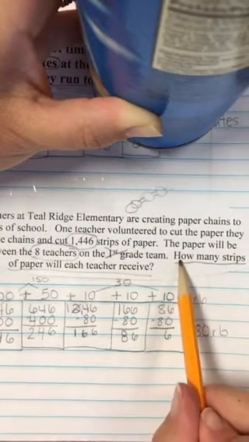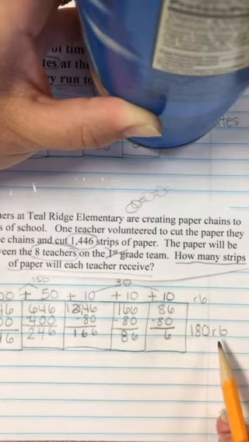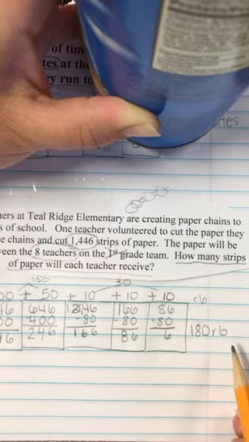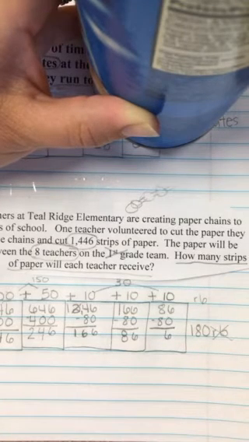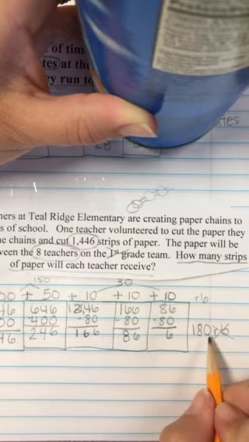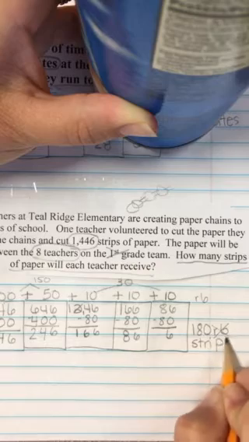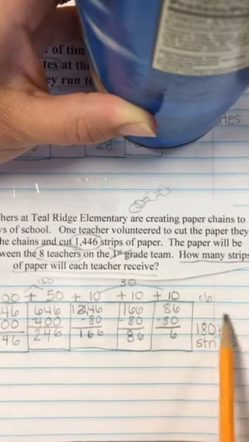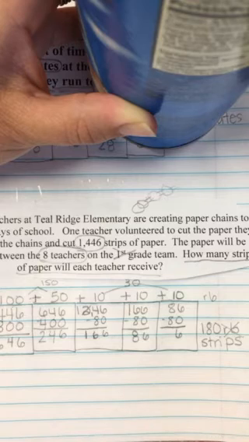My question says, how many strips of paper will each teacher receive? They can't receive a remainder of paper, so I'm not even going to include that and just leave that as my extra bin. So each teacher is going to receive 180 strips. So tomorrow in class, we're going to do something that looks just like this. This is what we're going to practice, this method of dividing.